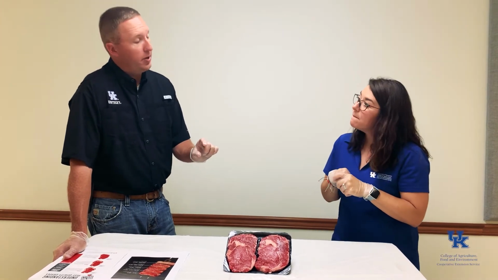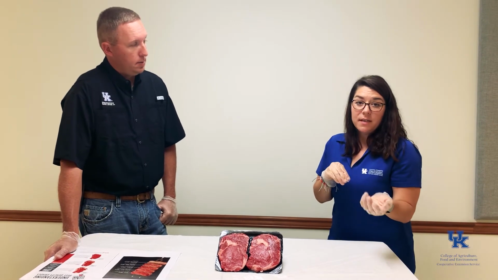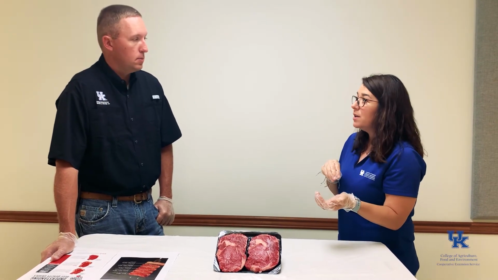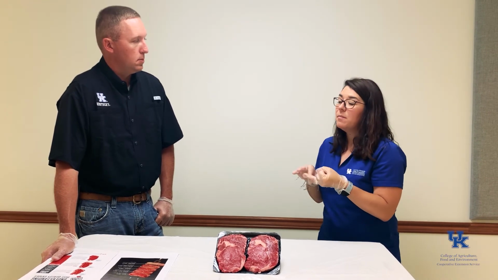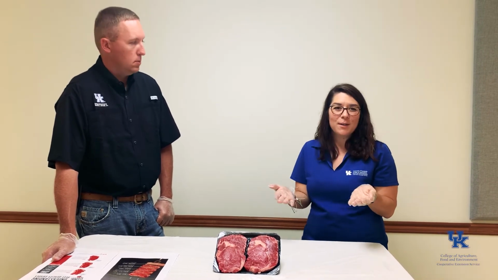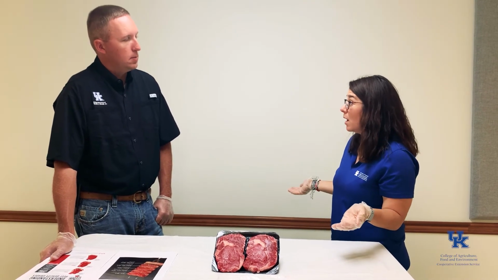So the thickness would determine what method I use to cook it? Yes, correct, absolutely. Obviously at 2 inches or more, you're going to want to start into the roasting process. So you're going to want to put it in the oven or in a crock pot. Obviously, when we talk about roast, a lot of times people are going to put it in the oven or the crock pot, and you're going to cook it low and slow.